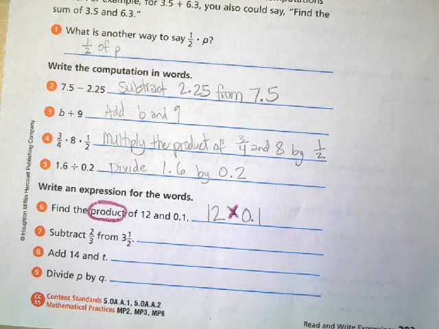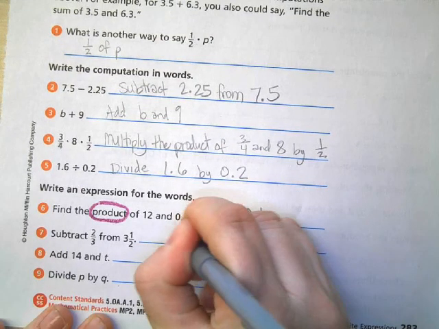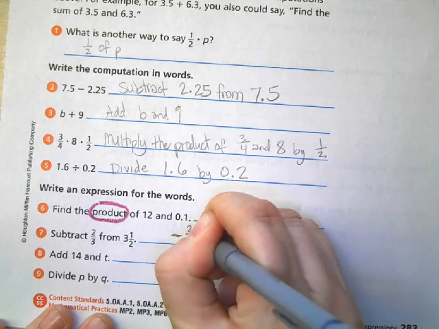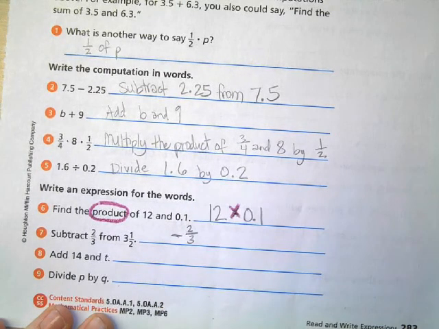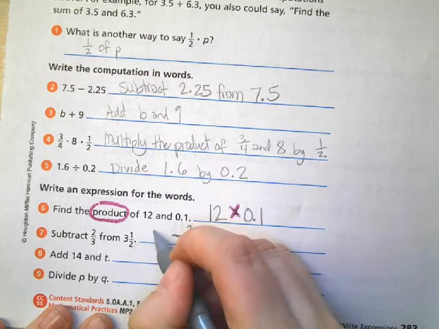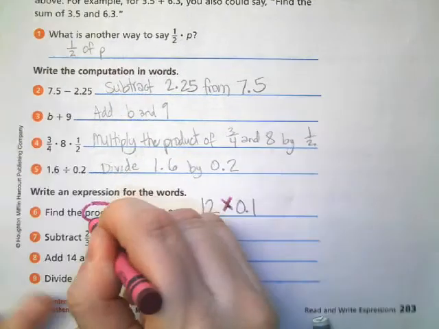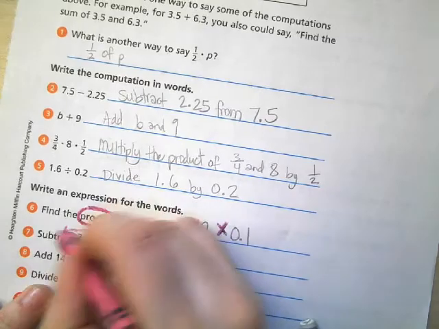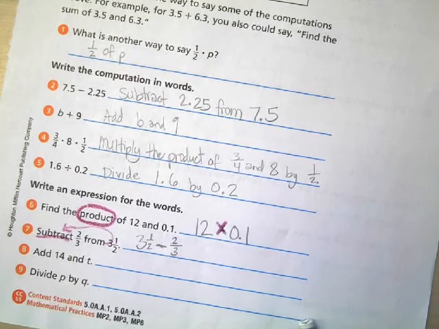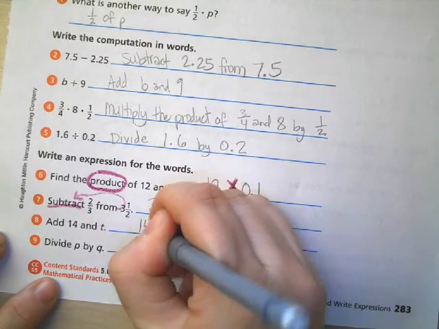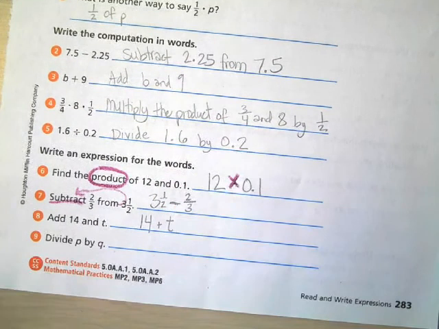Number 7, subtract 2/3 from 3.5. Ooh, this one matters. You have to put the right number first. Remember, subtract 2/3 from means turn around. So I go subtract 2/3, but then the from means you have to put that number first. So it looks like that. I'm going to do the arrow for from. Pretty cool. And number 8, add 14 and t.